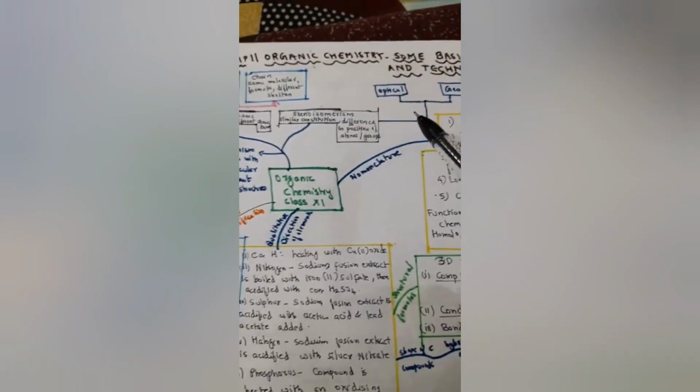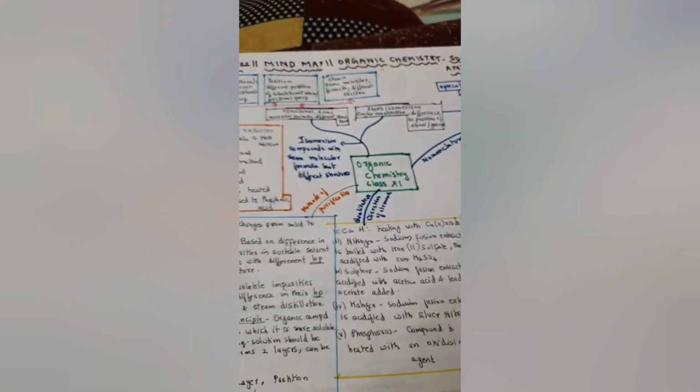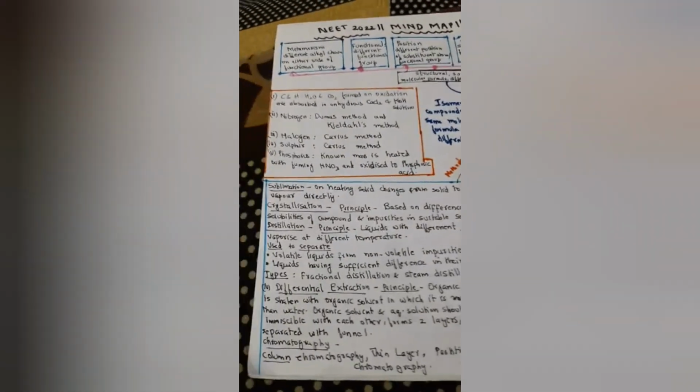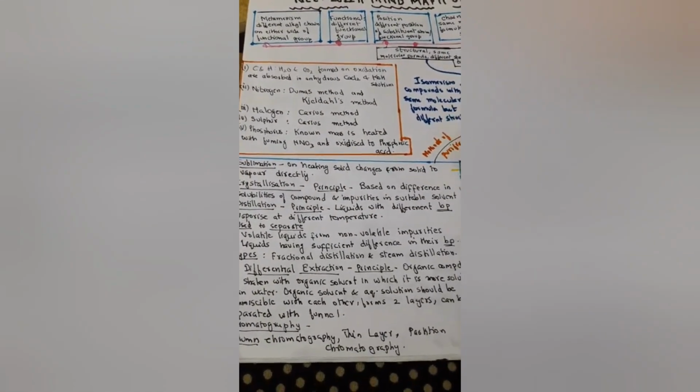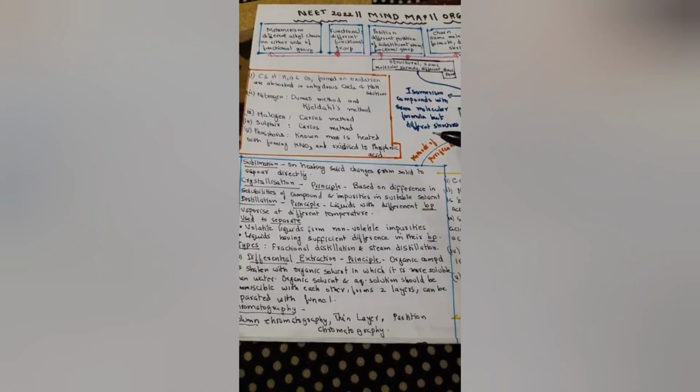Now after that, stereoisomerism, optical, geometrical, then different methods of preparation, methods of purification, then this part, qualitative detection of elements, and here nomenclature and 3D representation.